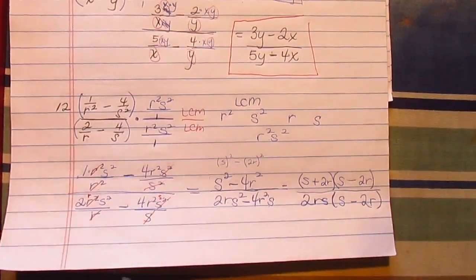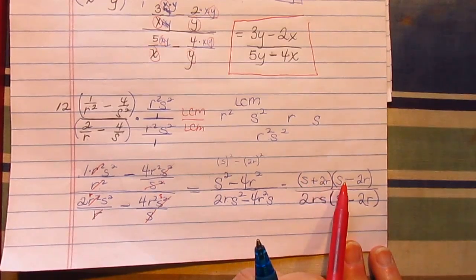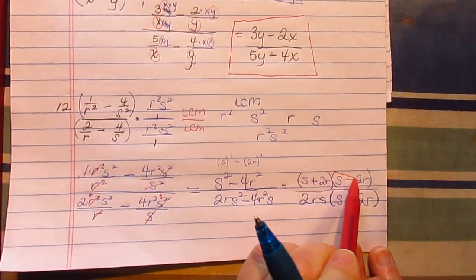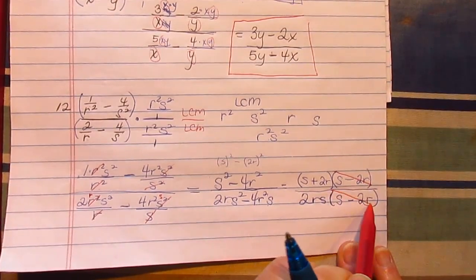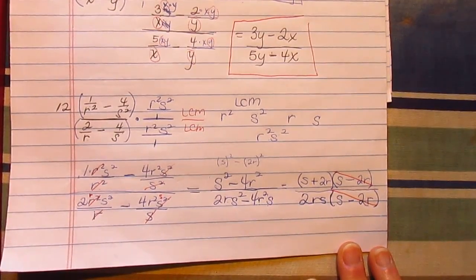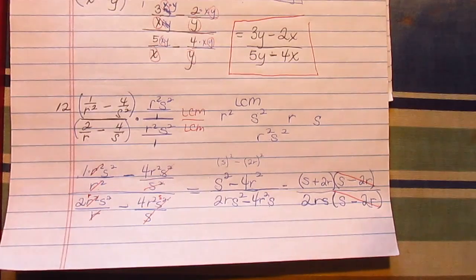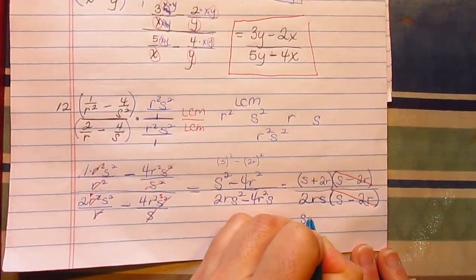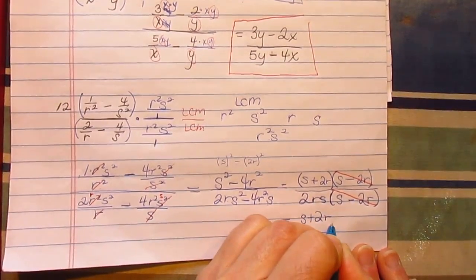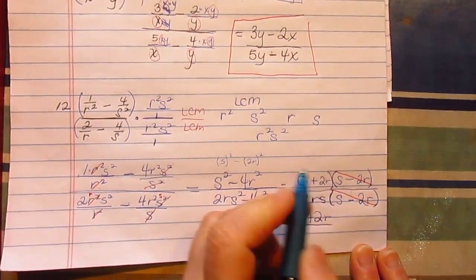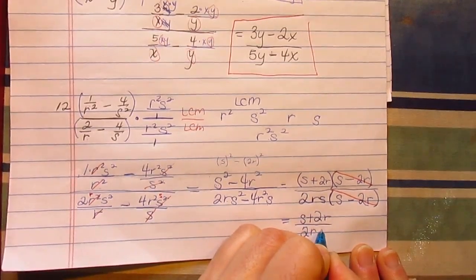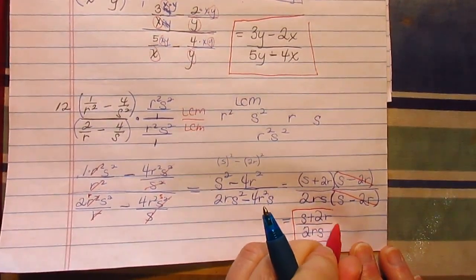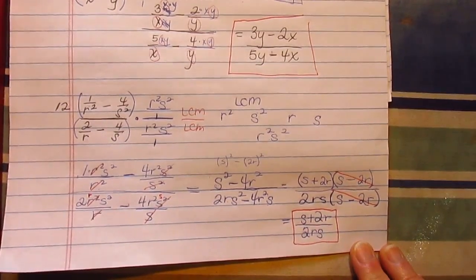Well, lo and behold. See? These things are multiplied, and these are all multiplied. This factor cancels with this factor. Exactly. Which means the final answer is s plus 2r over 2rs. Complex fractions.